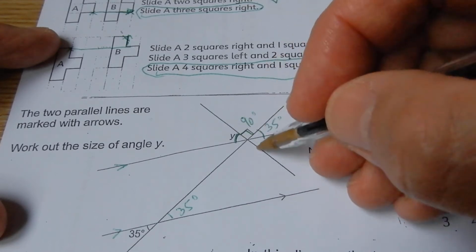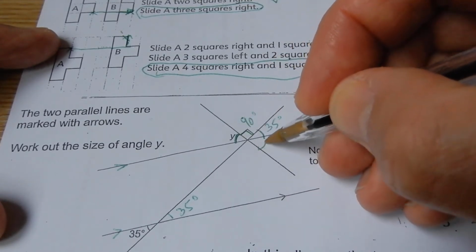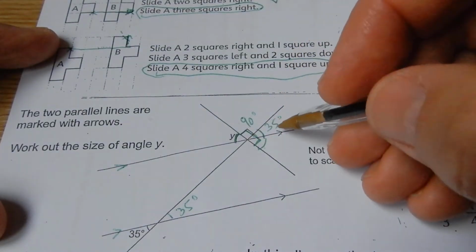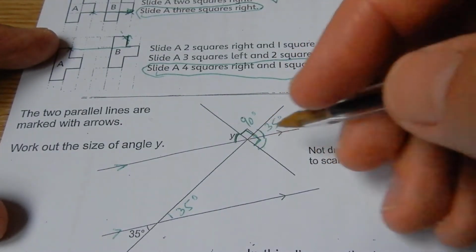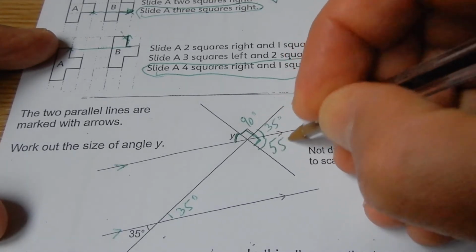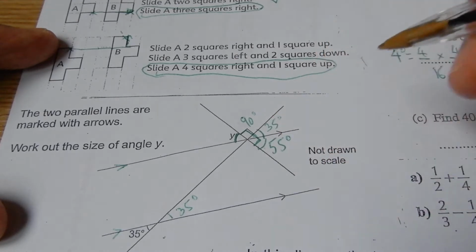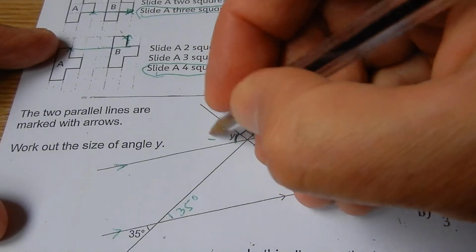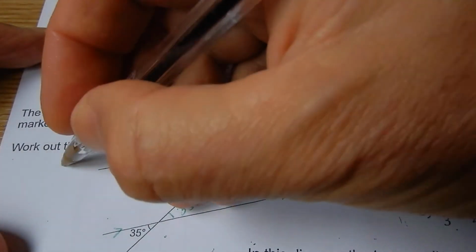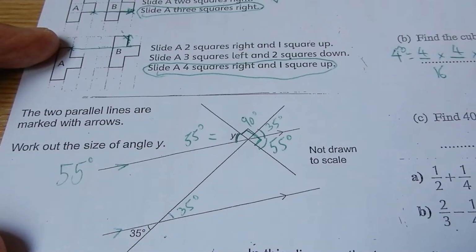Okay, so this bit here and that bit there, they add up to 90 degrees. So 35 plus something, 35 plus 55 equals 90. And so this one must be 55 degrees. Work out 55 degrees. Okay, that wasn't too bad.